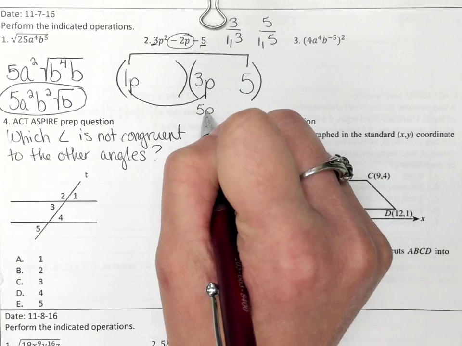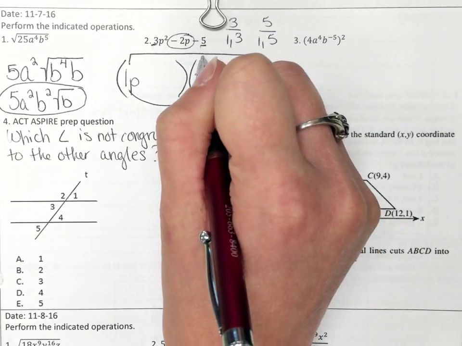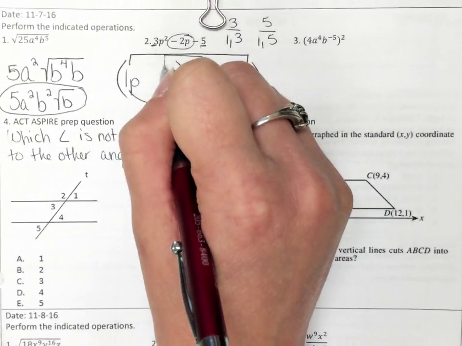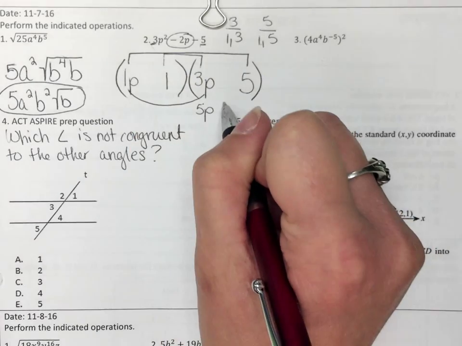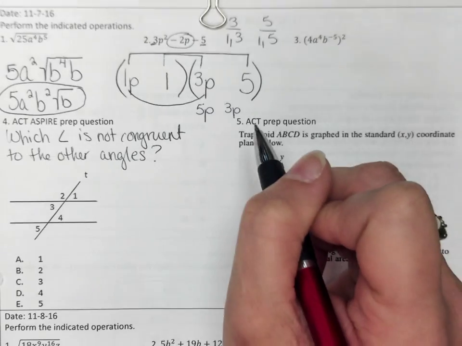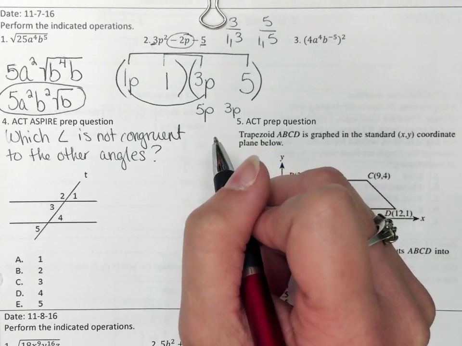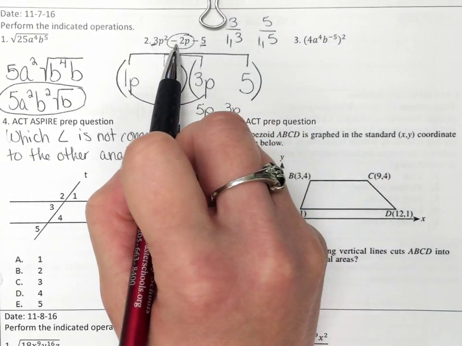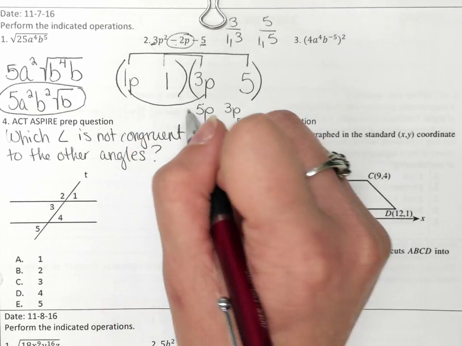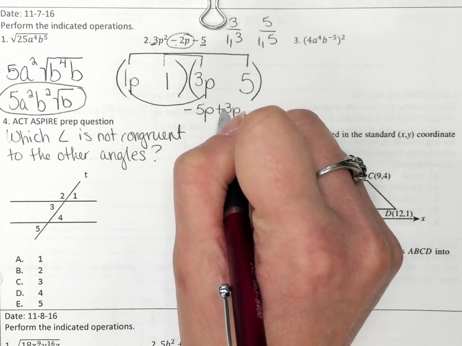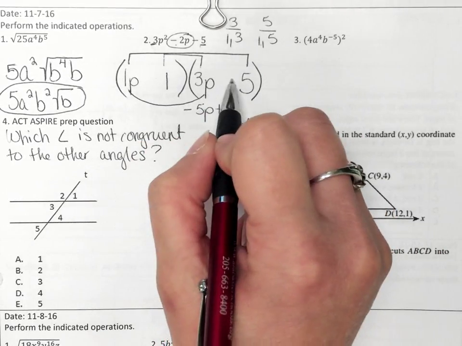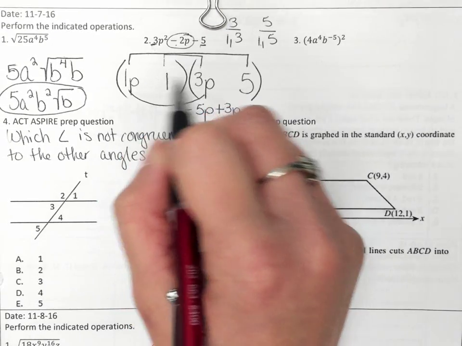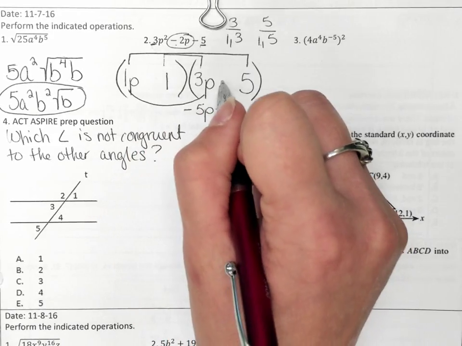What is 1p times 5? 5p, right? So then inside is 3 times something. What was that other number with 5? 1. What's 3 times 1? 3p. There you go. How will 5p and 3p give me negative 2p? Negative 5 plus 3. Very good. All right, so how did I get the 5p? Because that's where my negative needs to go. Which one? How did I get the 5? 3 and the 5. There you go.